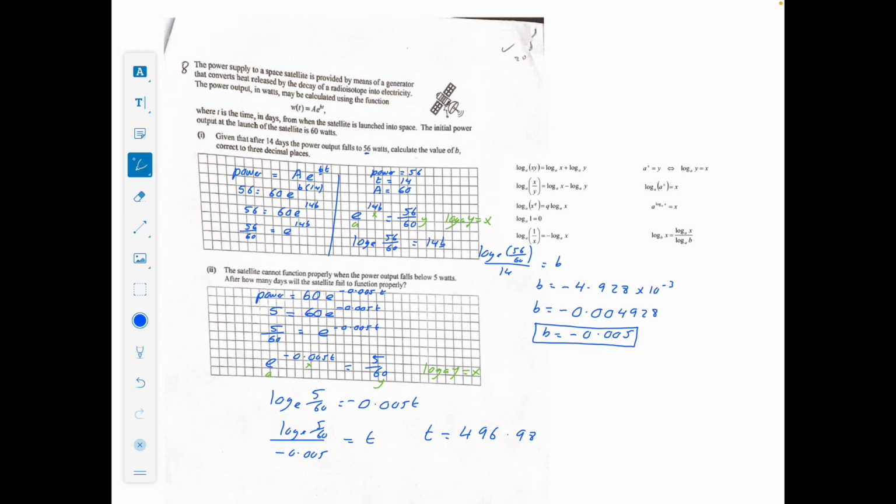Okay, so the power will equal 5 when time is 496 days, 0.98. So when time is equal to 497 days, the power output will be below 5, which means it won't work.